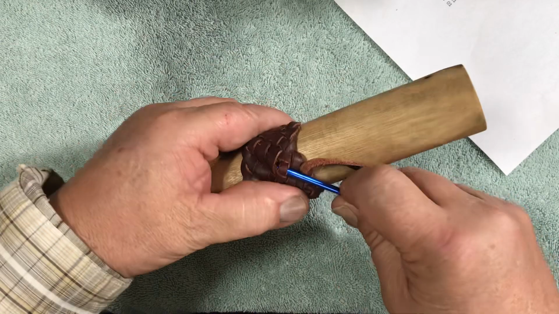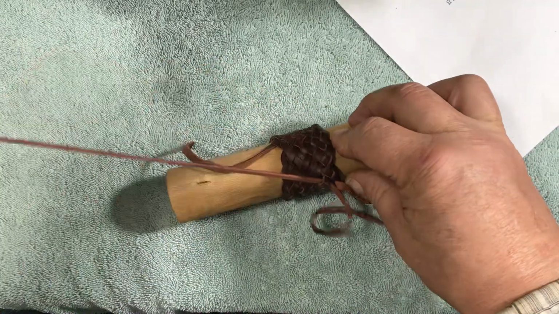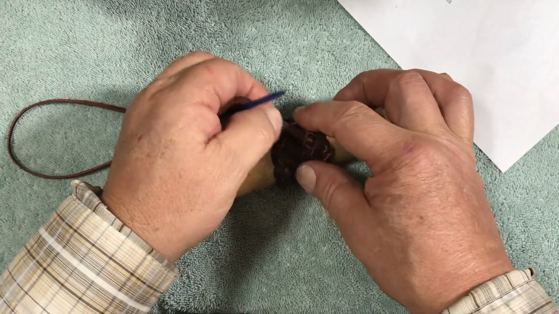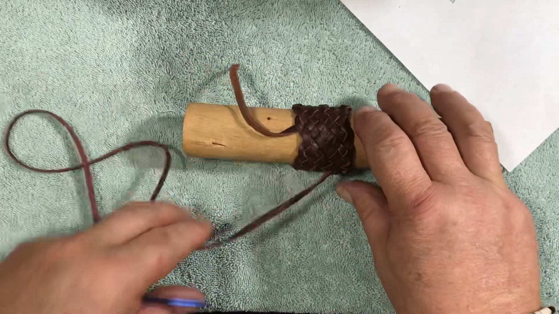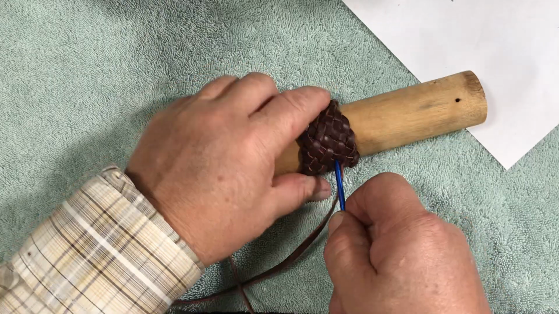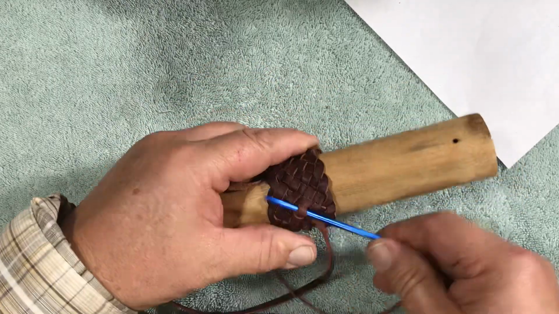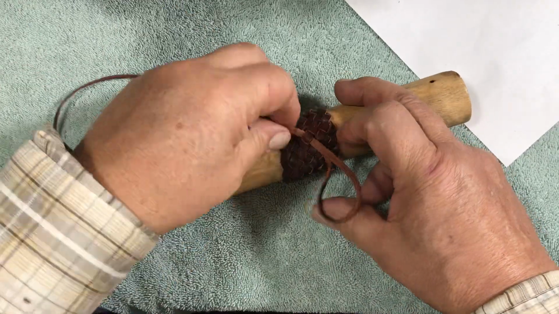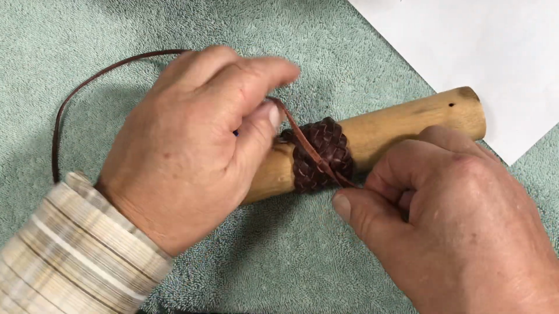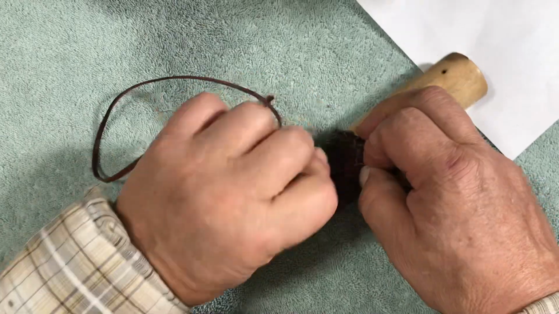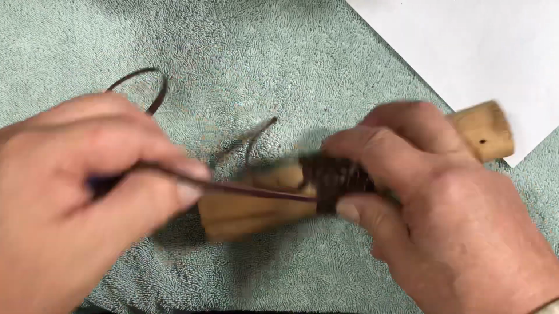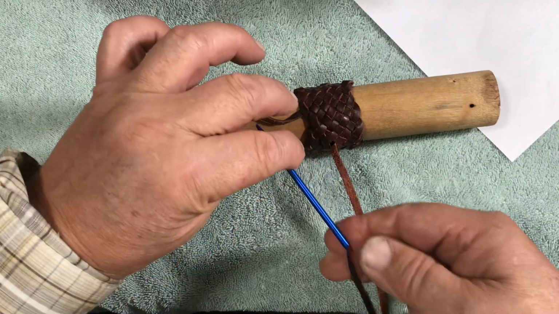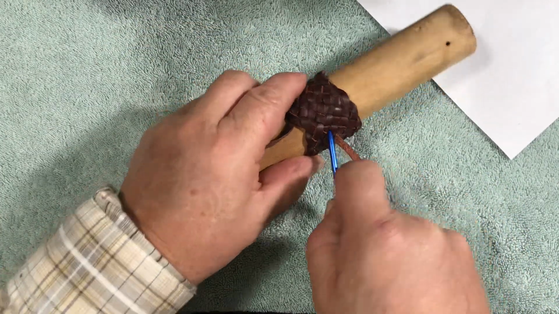Over one, under one. Over one, under one. Over one, under one.